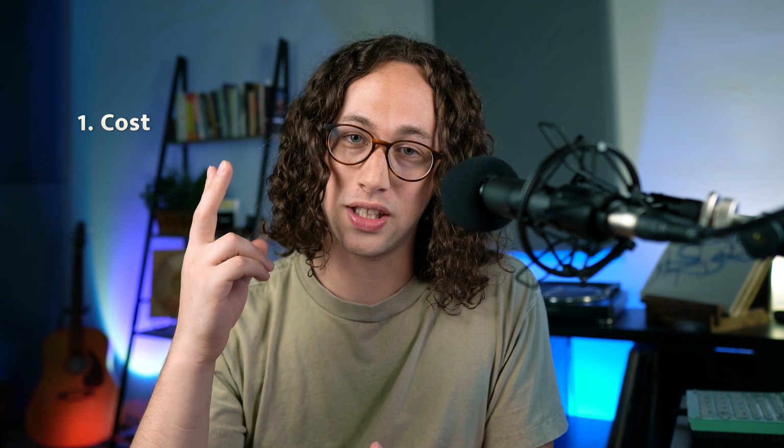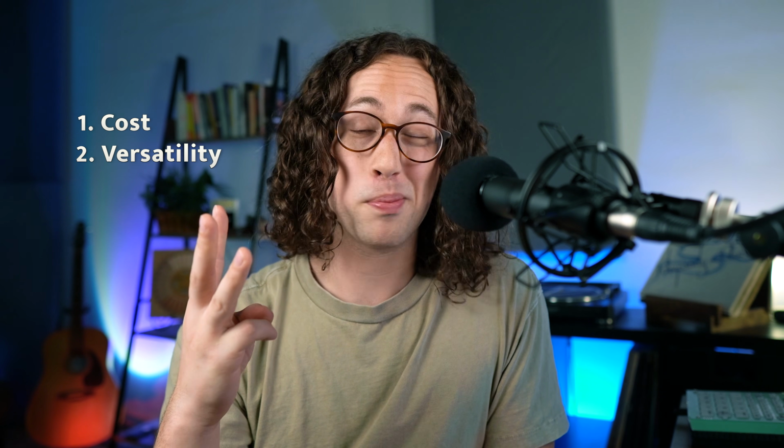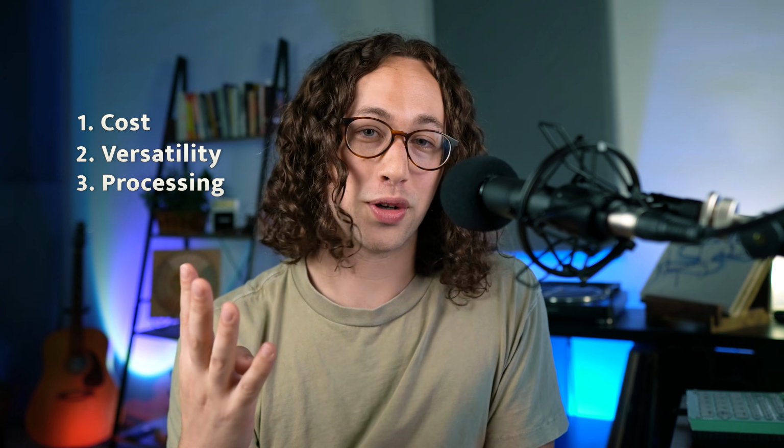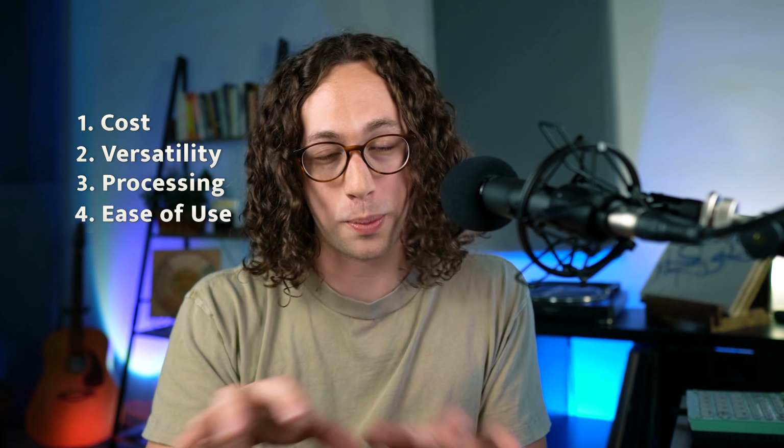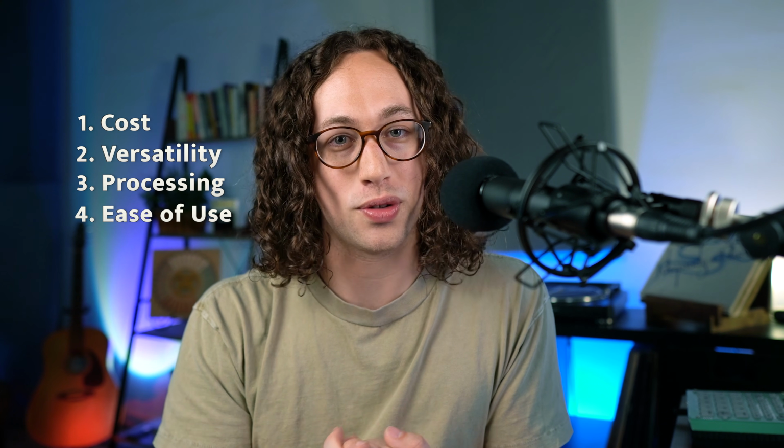So there's 4 factors that I'm considering here with these different types of EQs. The first one is cost, the second is versatility, the third one is going to be processing power required, and the fourth is ease of use. And that will help us determine which of these are going to be essential for your production workflow.